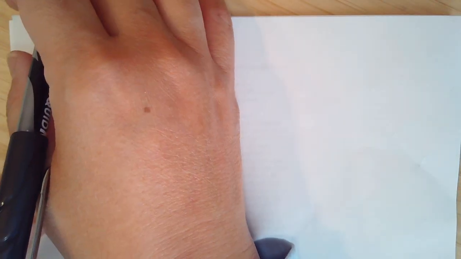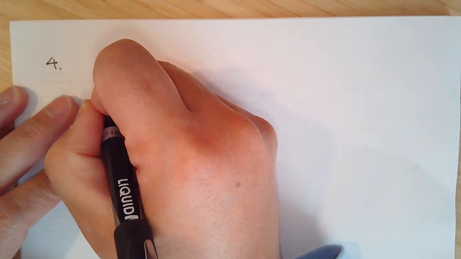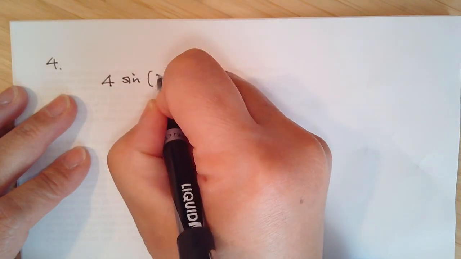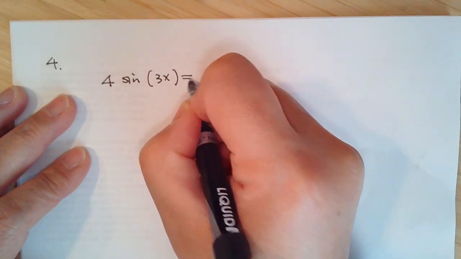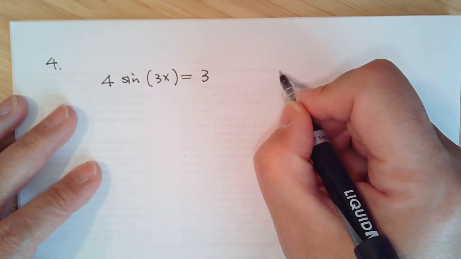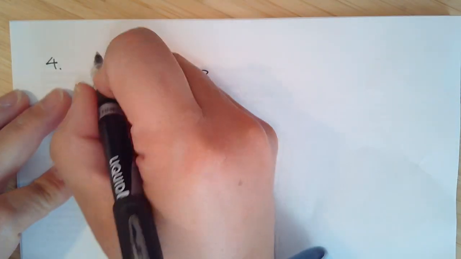And let me give you the fourth one, number 4. 4 sine 3x equals 3. Again, I said, do this.